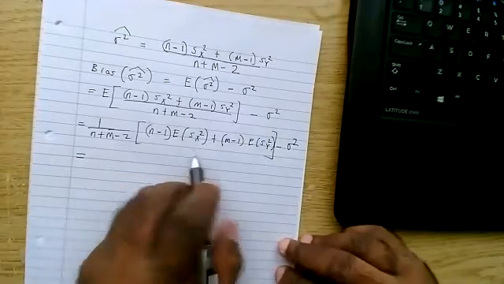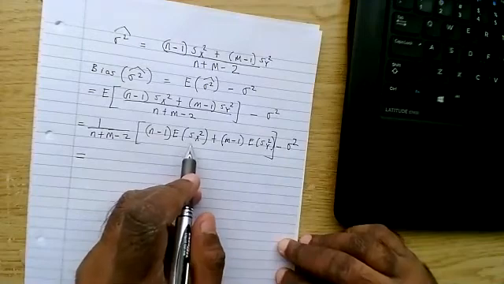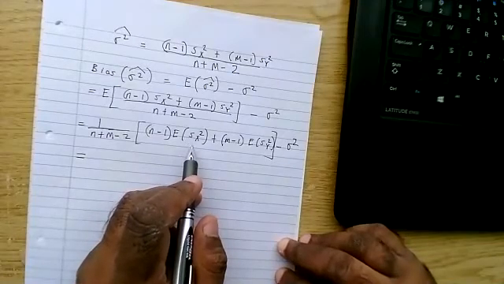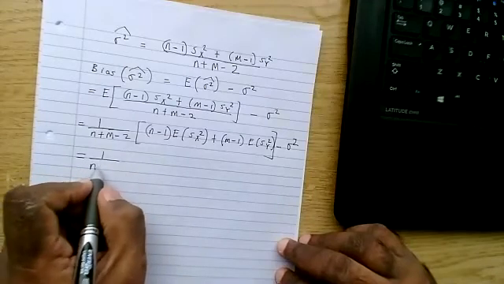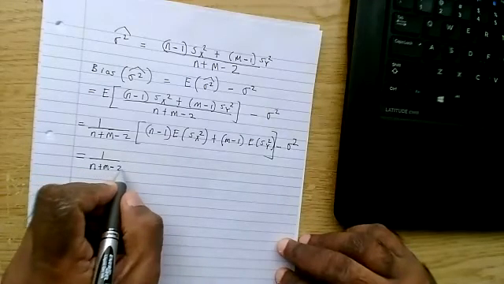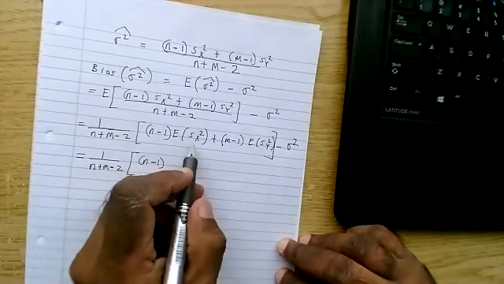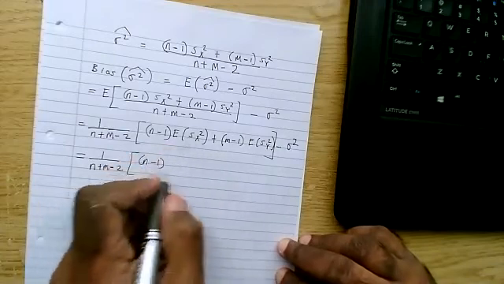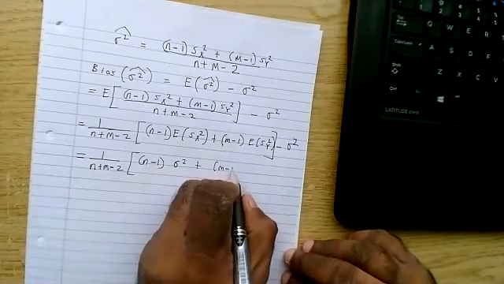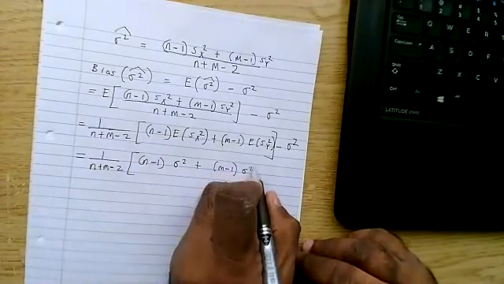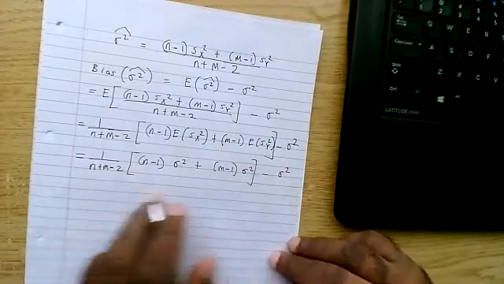Now this is where the stuff that you did before comes in. You should look back in week 2 or week 3. One of the results that I proved in the class a long time ago is that the expectation of S squared, the sample variance, is equal to the population variance. If you don't remember, please go back and look at the stuff that we did in week 2 or week 3.